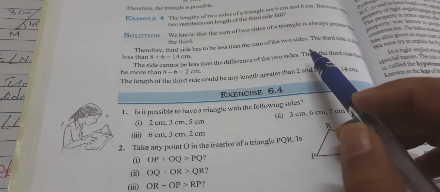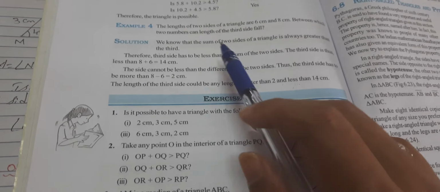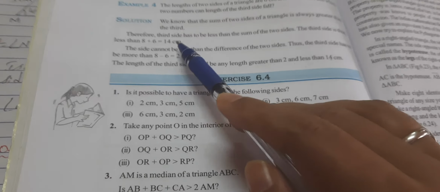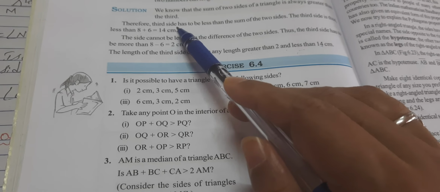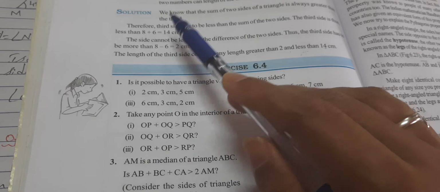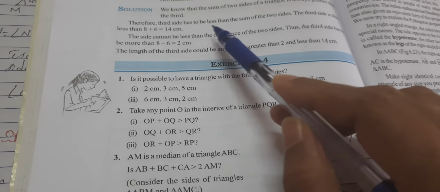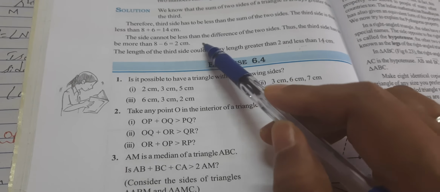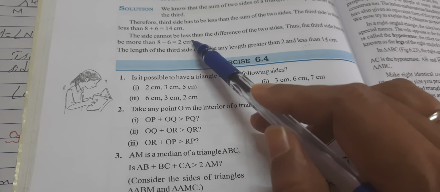If you didn't understand, you can clarify, students. Here we have told difference and sum. Sum means addition. Difference means subtraction. The sum of the two sides should be greater than the third side, so we have to add here. The difference of the two sides should be less than the third side, so it should be minus. So when we subtract, we have got the answer.